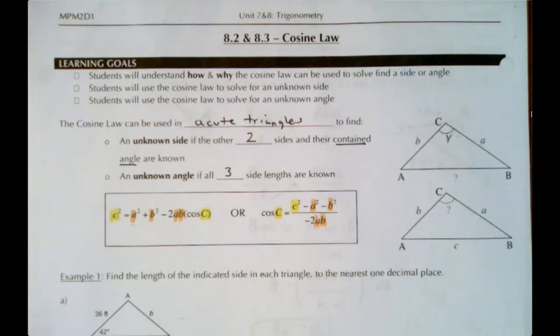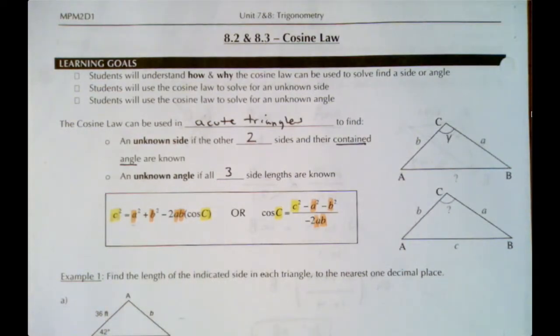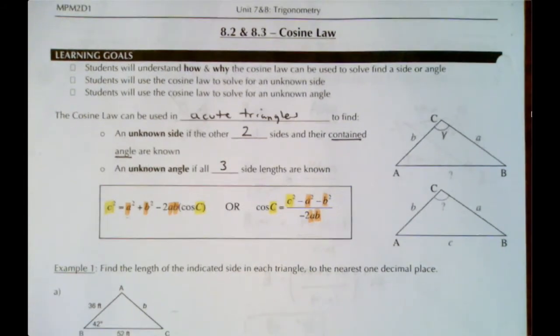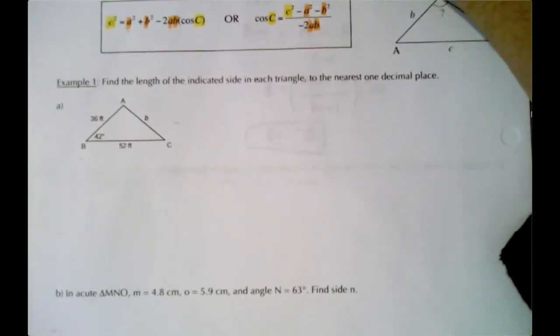All right, we're going to work through 4 examples, and I'm going to show you 2 examples where we're using cosine law to solve for a side, and then on the second part of the lesson, we'll do cosine law to find an angle. So let's try a side, and when we do a side, we need a contained angle. So let's go down here and make sure we have a contained angle.